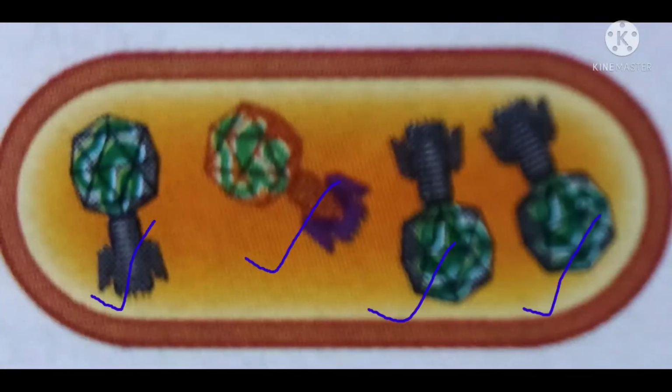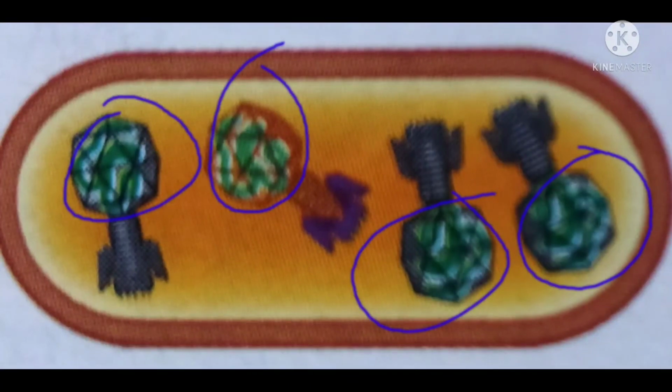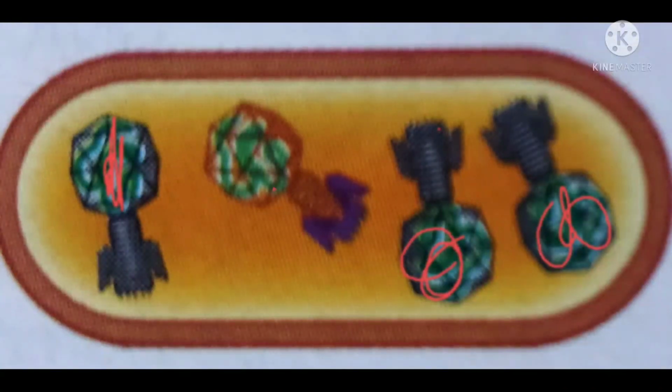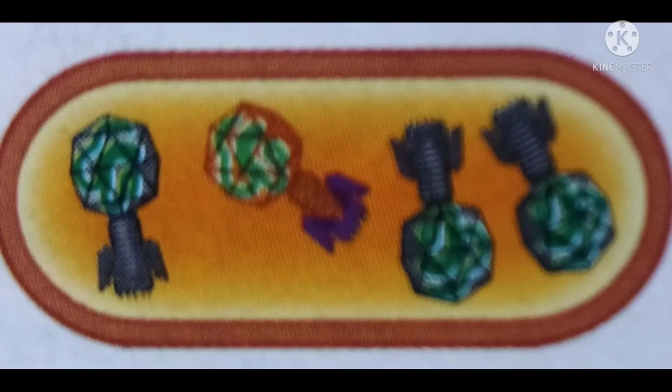You can see so many progenies were produced. Each progeny contains a head, and the head should be packaged with a copy of phage DNA. Here these progenies were packaged with a copy of phage DNA. But by chance, one or some of the progeny may have their head packaged by mistake with the fragmented portion of the host genome.